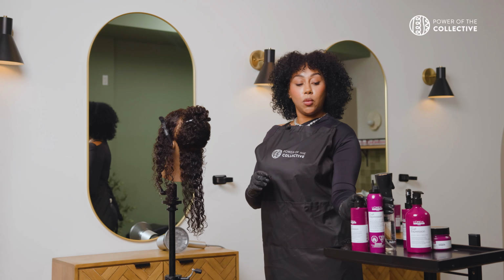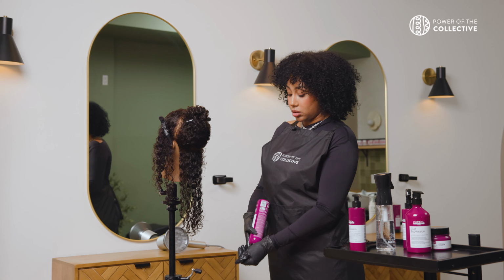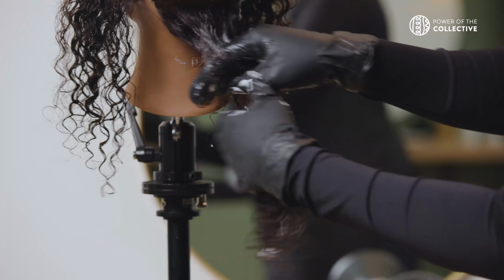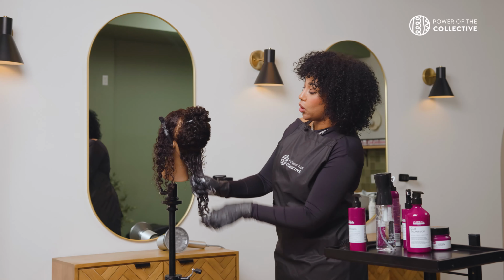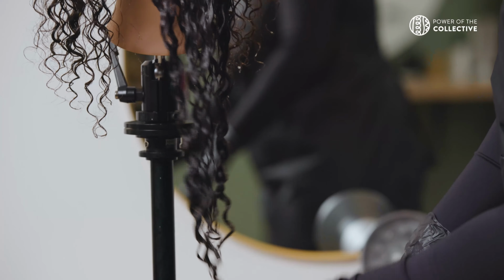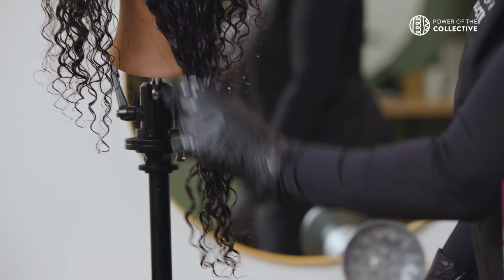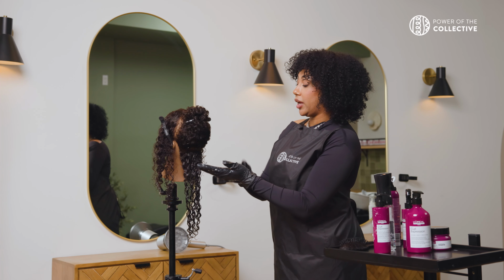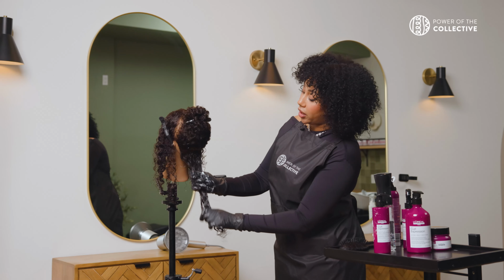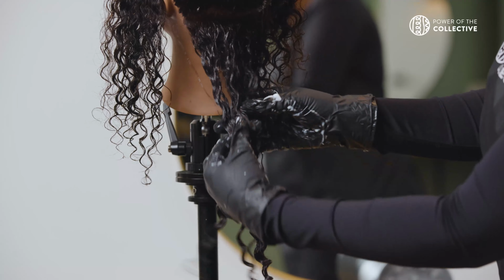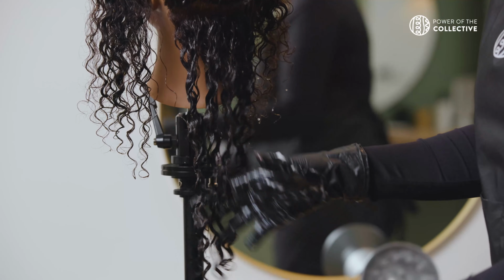So I'm going to start with some foam in this first section. I am going to make sure that I get the mousse right into that root area, pulling it through with my hands. Once that is distributed, then I'm going to go right in with my cream gel. Again, rubbing it in my hand so that I have a nice even layer. Going right into the root area. And I'm going to apply all the way to the ends. And you can see how the definition and shine is just coming out.